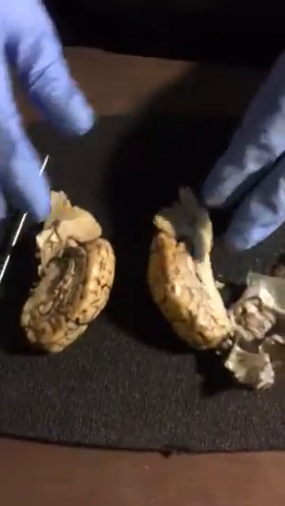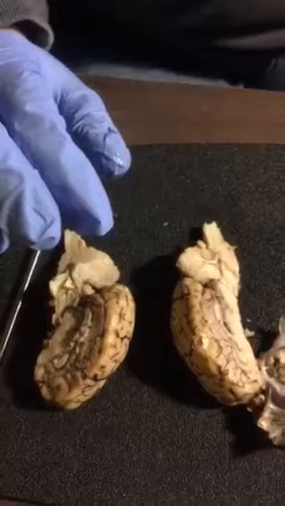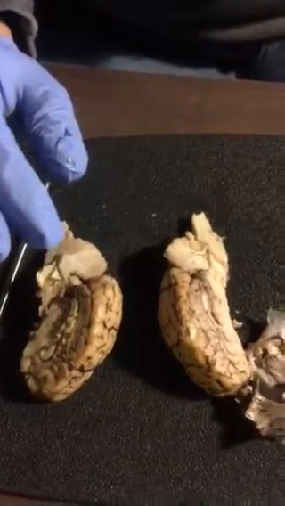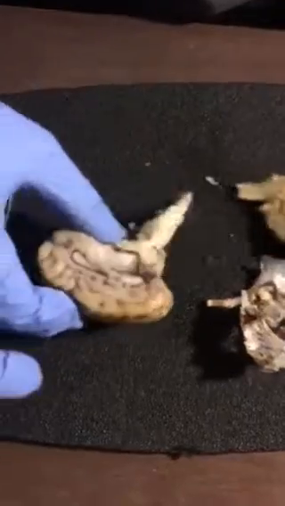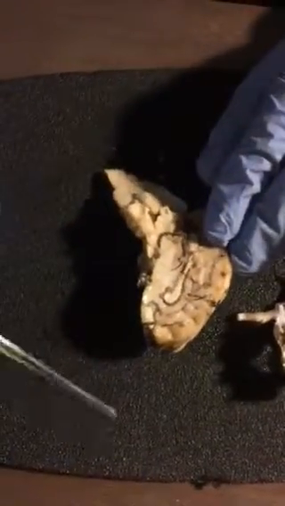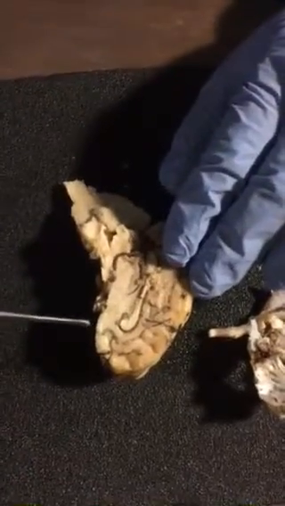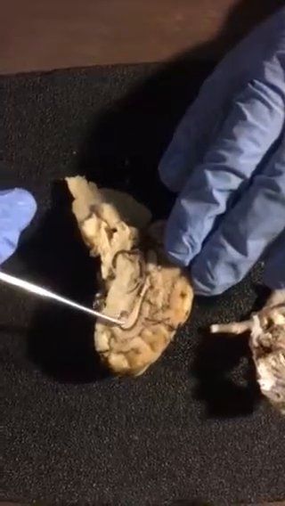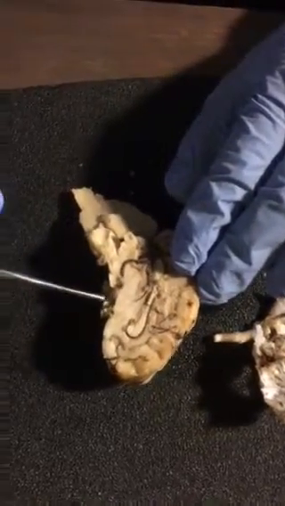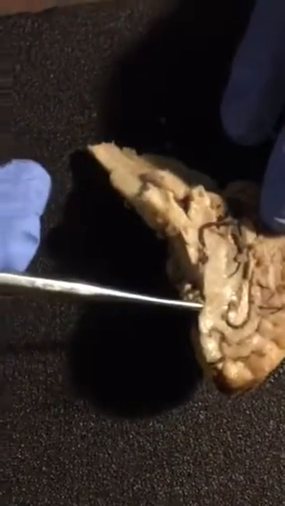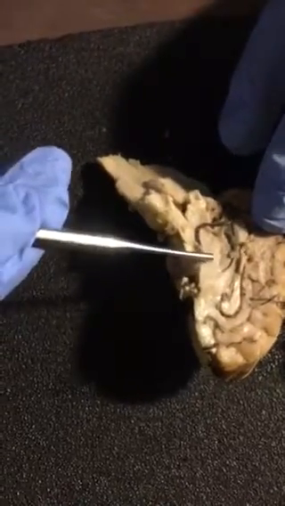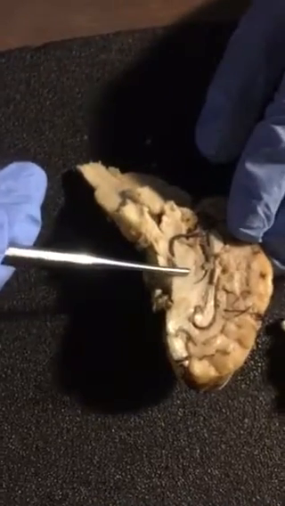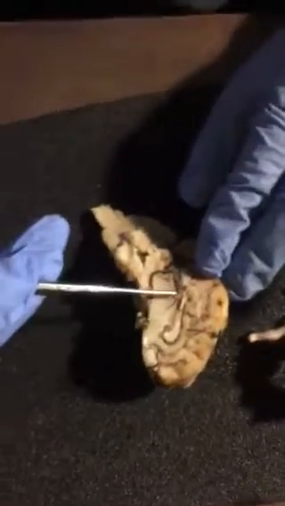Next, I already had cut it. So this is the sheep brain cut in half, and this is considered the mid-sagittal section of the sheep brain. To me, this one looks a little bit better to see. So first we're going to go to the corpus callosum, which is this here. Then the optic chiasma, which is right here. The thalamus is this big part here. And the pineal gland is right here.